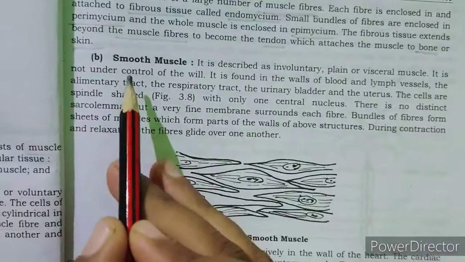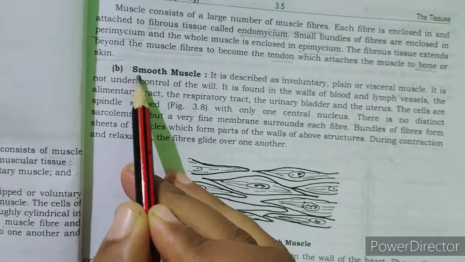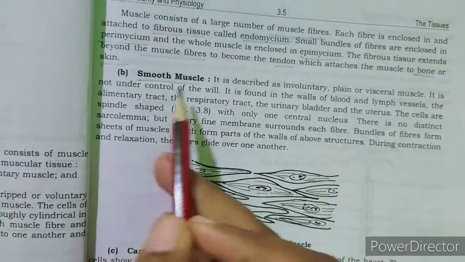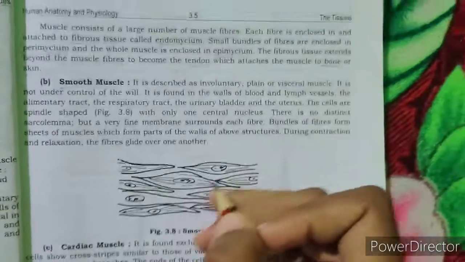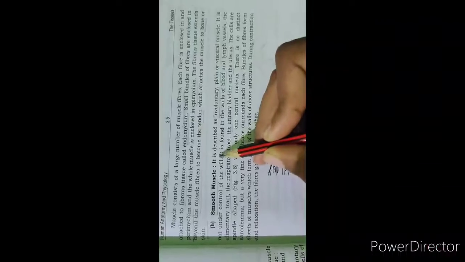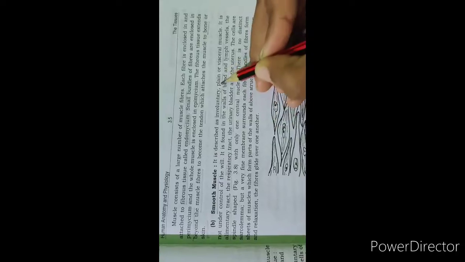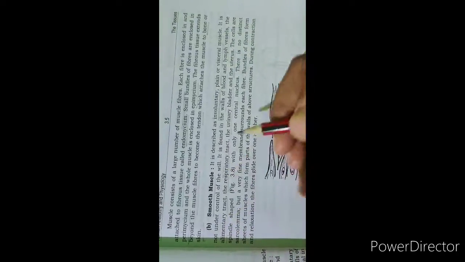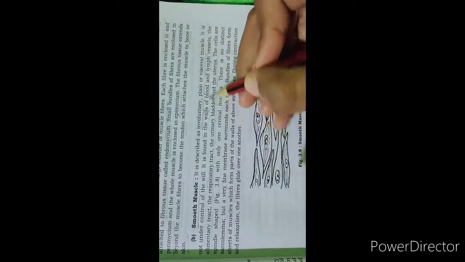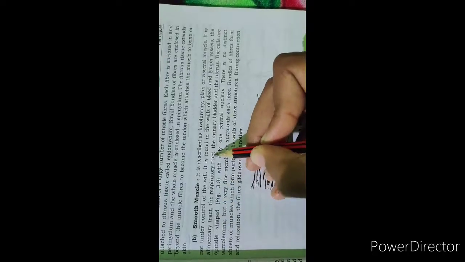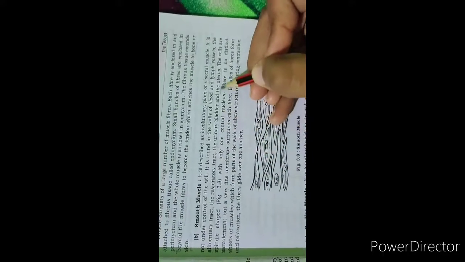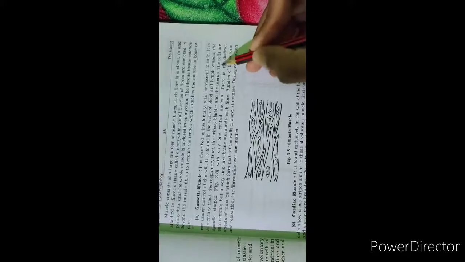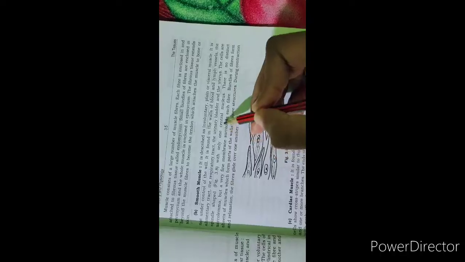The second part of the muscular tissues is smooth or involuntary muscles. It is described as involuntary, plain or visceral muscle. It is not under control of the will. It is found in the walls of blood and lymph vessels, the alimentary tract, the respiratory tract, the urinary bladder and the ureters. The cells are spindle shaped with only one central nucleus.